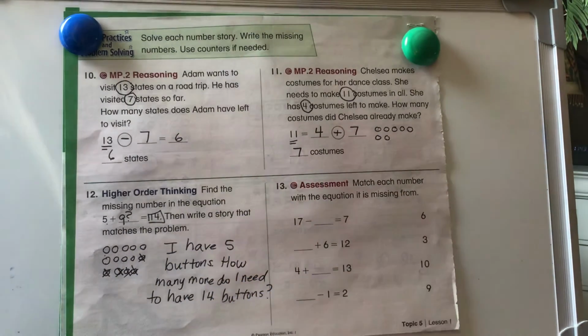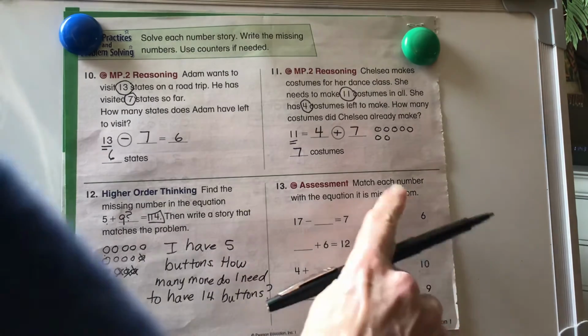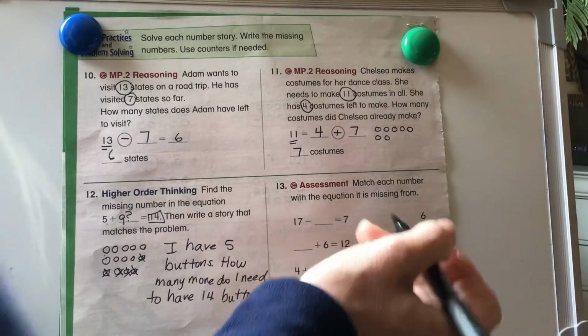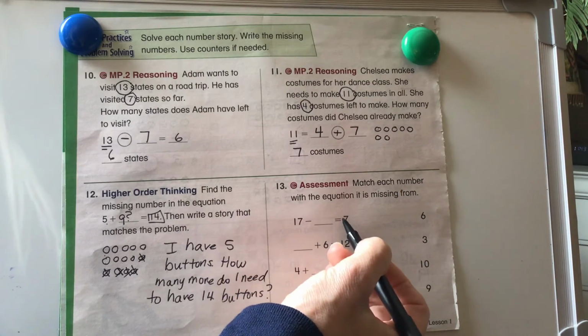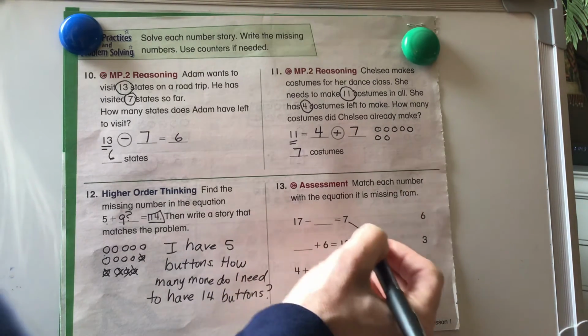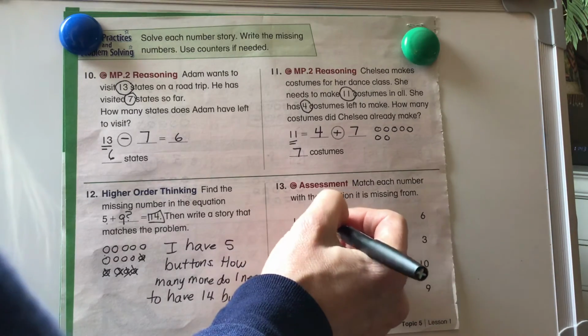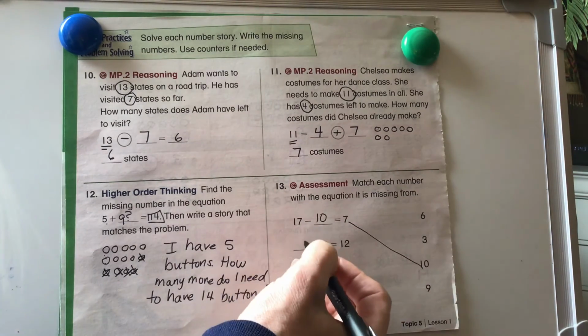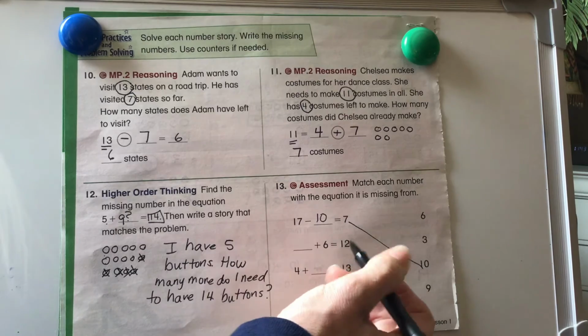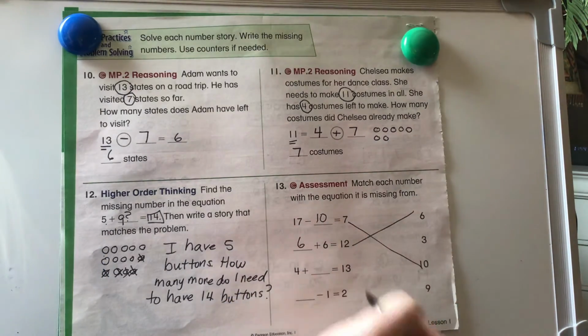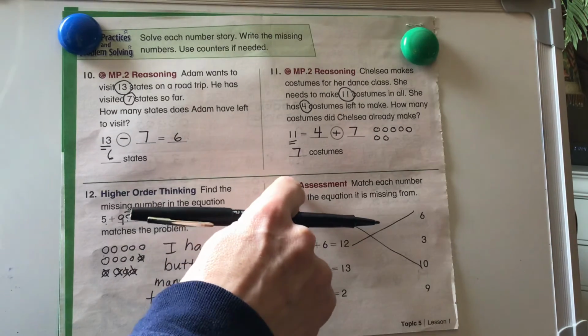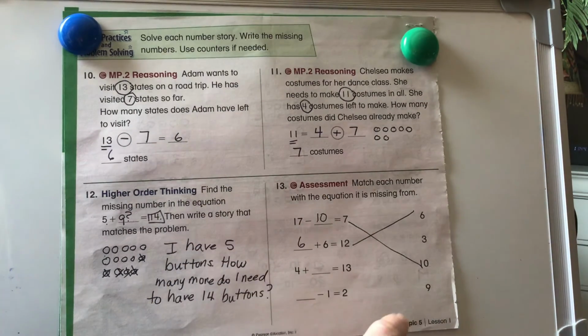Okay, in our assessment, we're going to match each number with the equation it is missing from. Okay, so we're going to try and match these up. 17 minus something equals 7. Well, 17 minus 10 equals 7. Something plus 6 equals 12. Well, I know that 6 plus 6 equals 12. And again, this is an assessment, so if you want to pause the video and answer these and then come back and check them, you're welcome to.